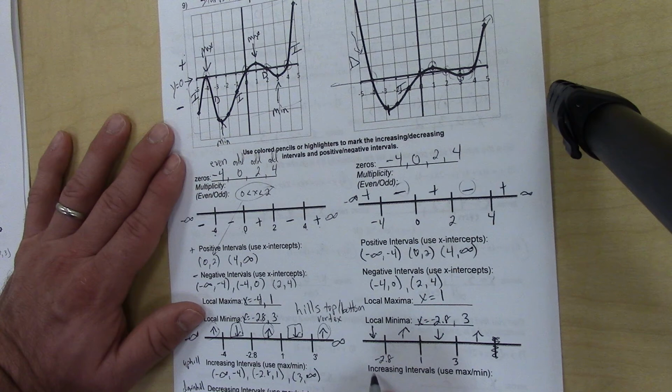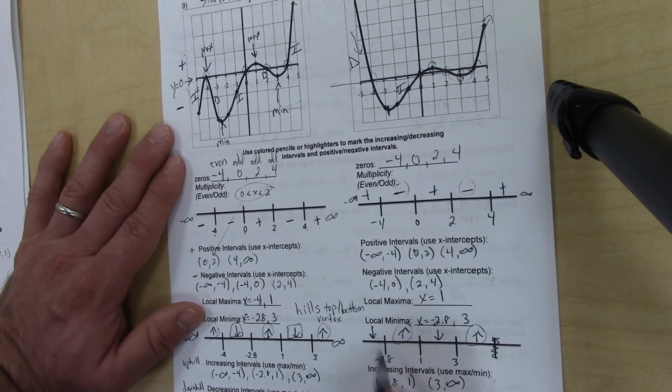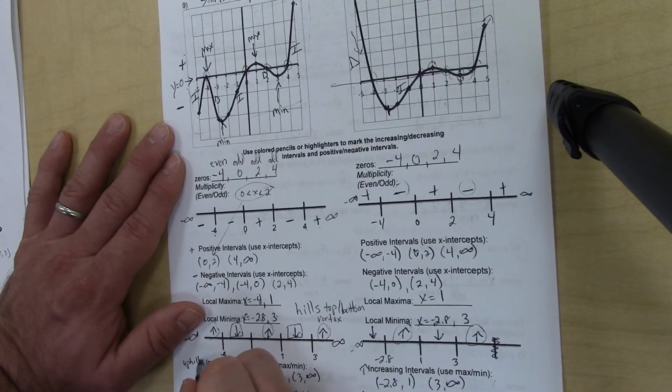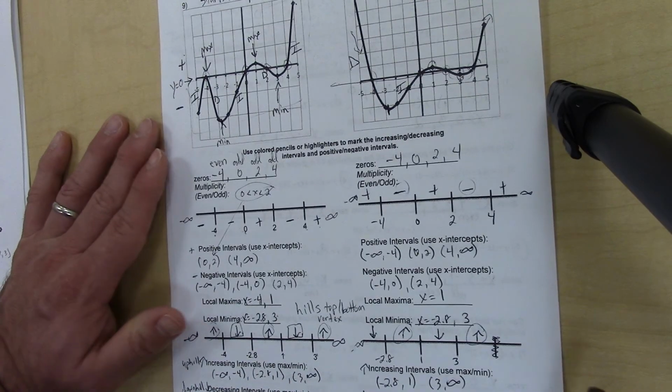So again, my increasing values are where there are arrows up, from -2.8 to 1, and from 3 to infinity. Where is it decreasing? From -infinity to -2.8, and from 1 to 3. Because again, those are the arrows down, up, up, down, and so on.